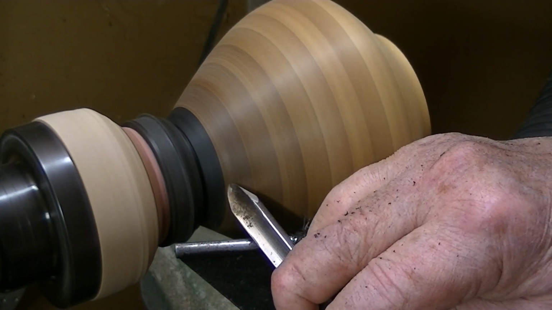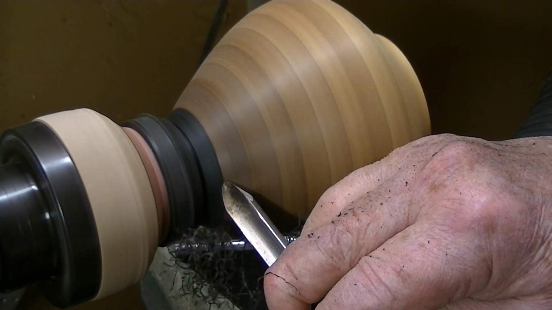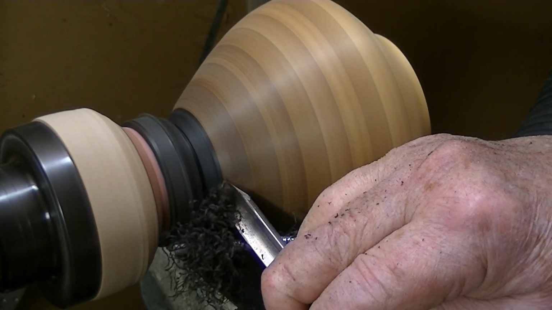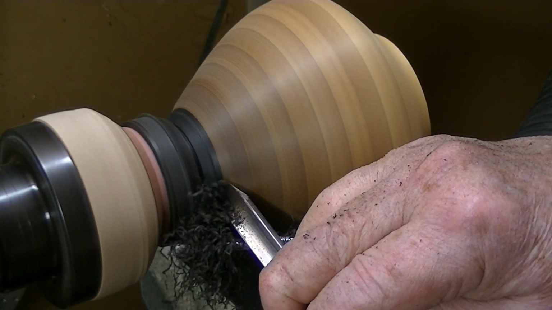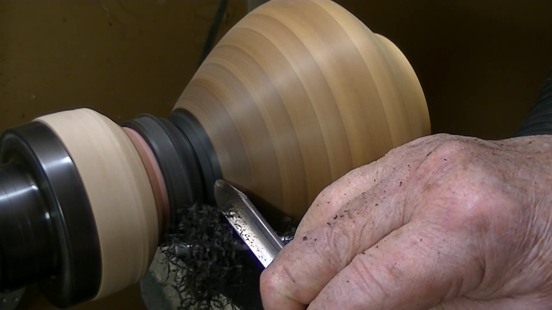Now I'm back with a shallow fluted gouge to take the last few light cuts to bring that ebony down to the proper curvature. Little light pressure against the wood. Wait for the wood to come around and cut itself.